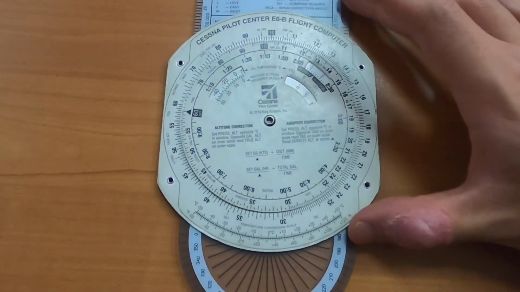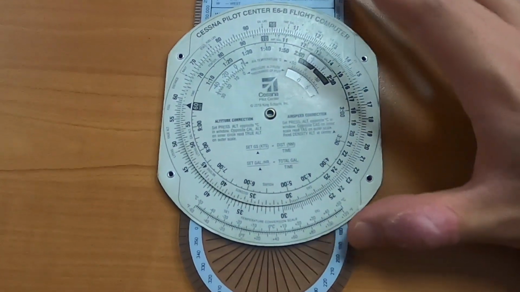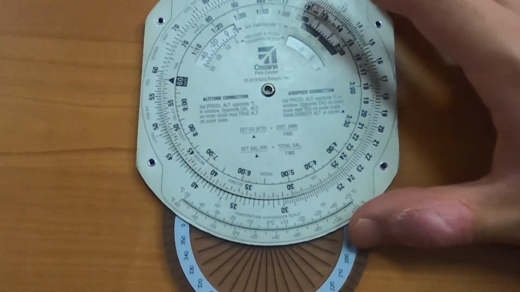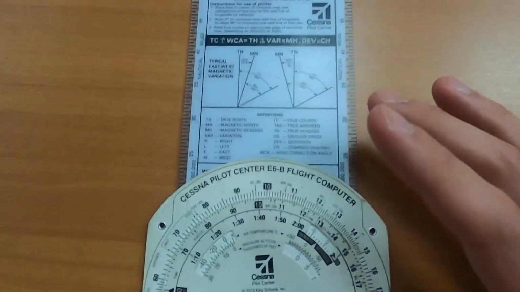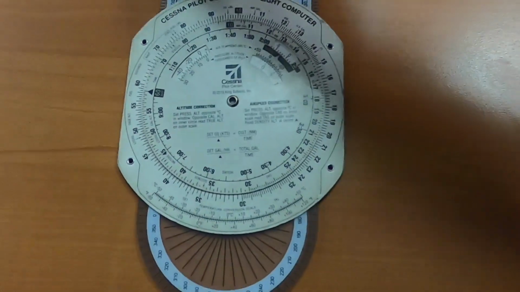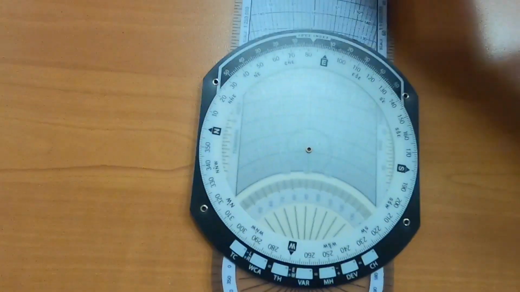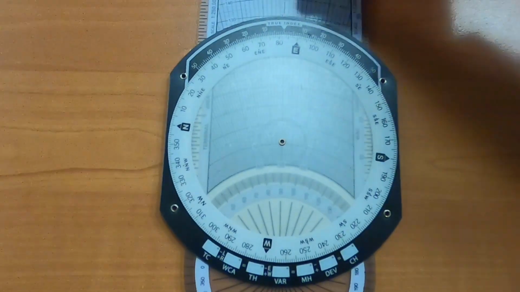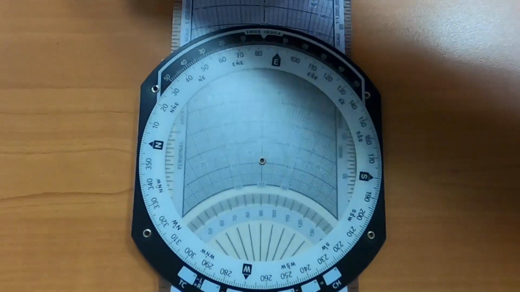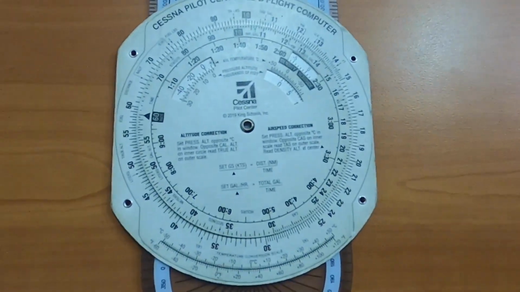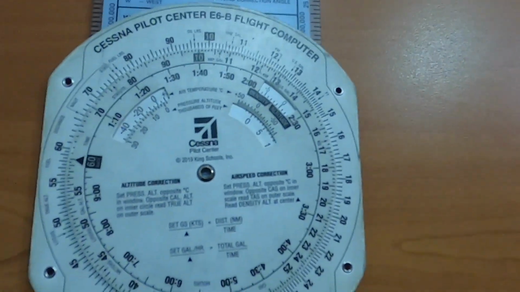Hi everybody, so welcome to this next portion of the videos on flight planning. Here we have an E6B flight computer. So here we have the side which you do most of your calculations on, and the other side is for wind correction angle and ground speed. So we'll start on the flight computer side.